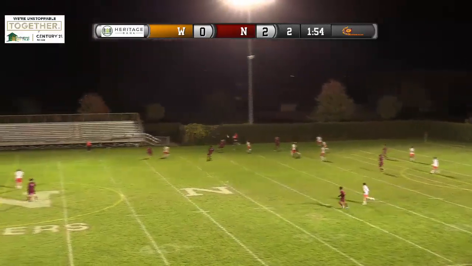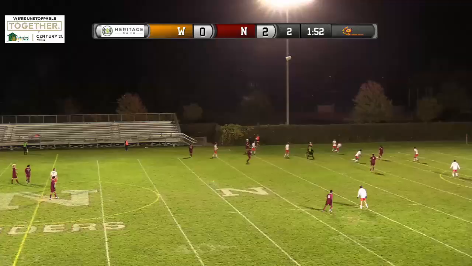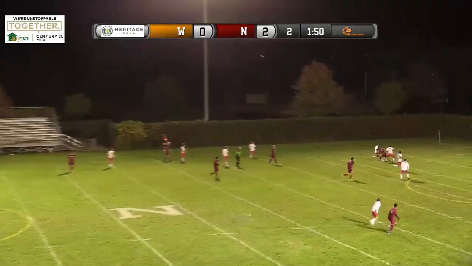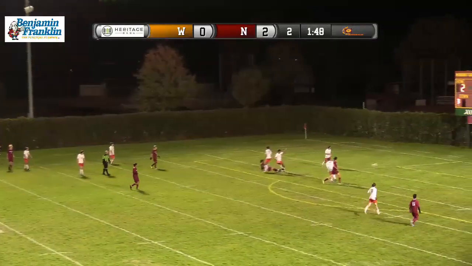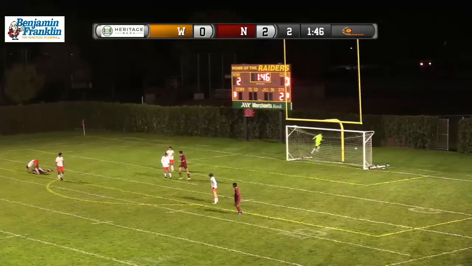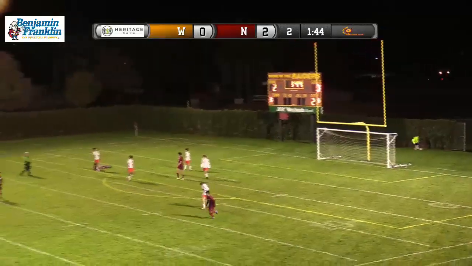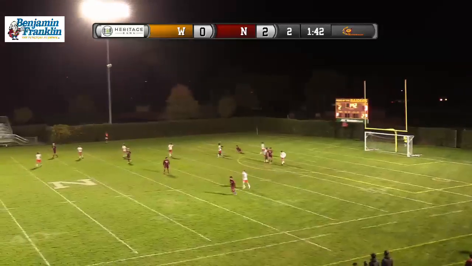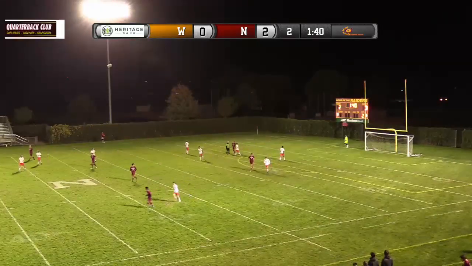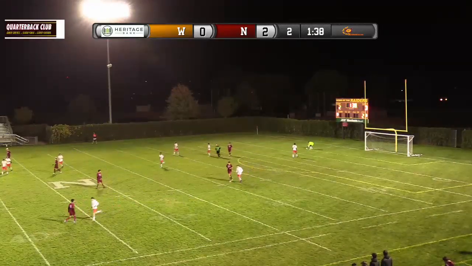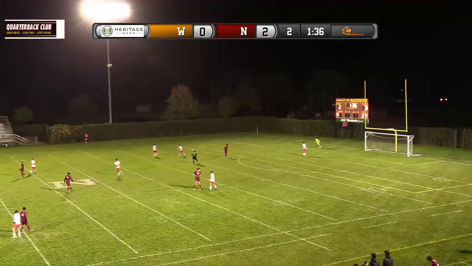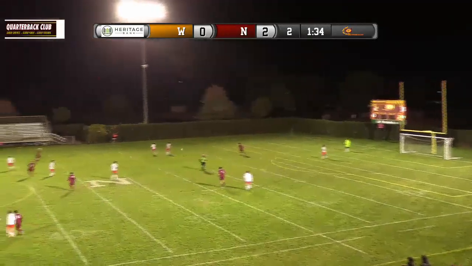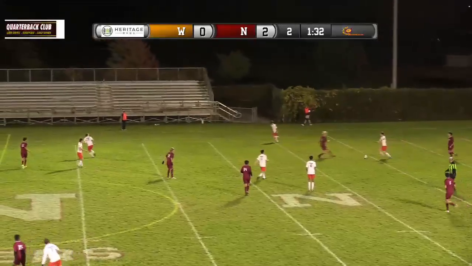Throw coming here. It's to Pontow's head. Manny Ramirez with the ball in the box. Turning, looking for options. He'll take a shot. He'll just go wide of the goal as Ramirez goes down. It's a Windhawk goalkeeper here. Just under a minute and a half left in this game on the Heritage Bank scoreboard.